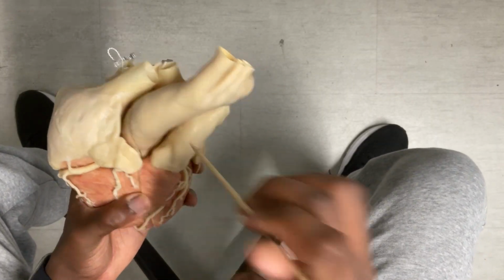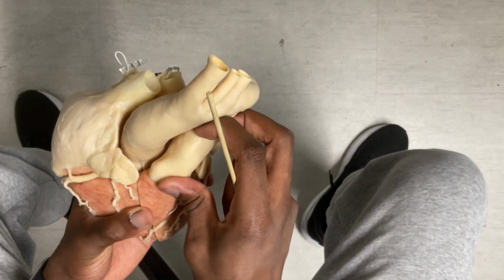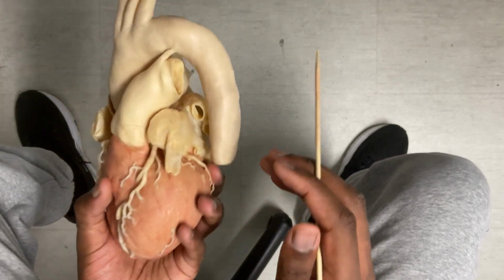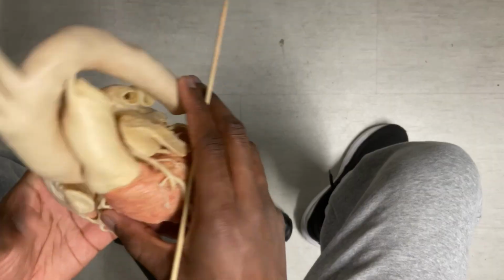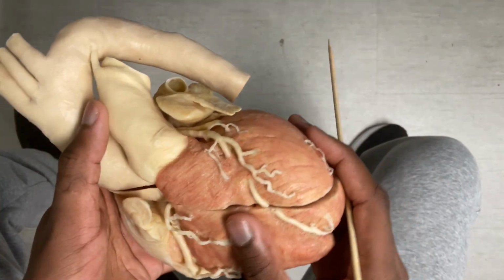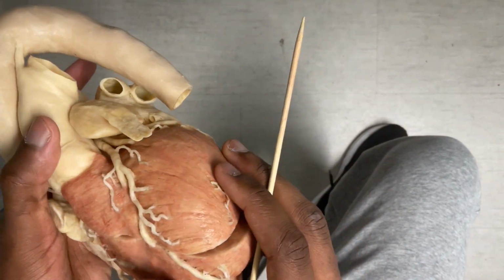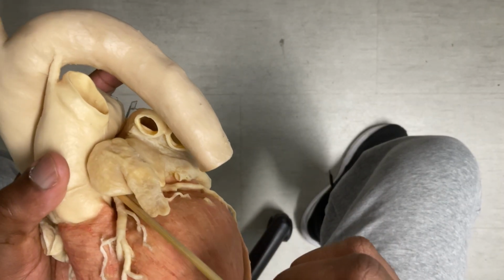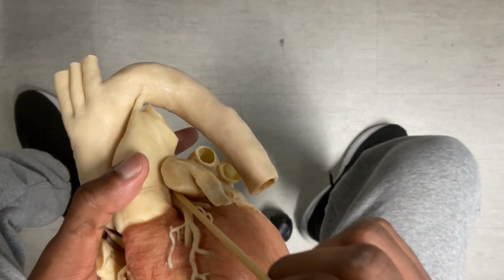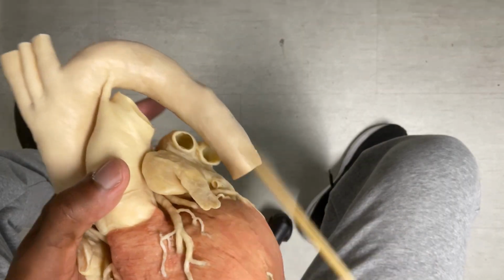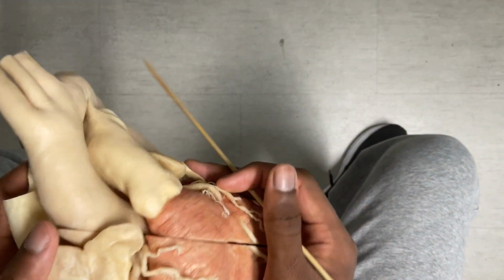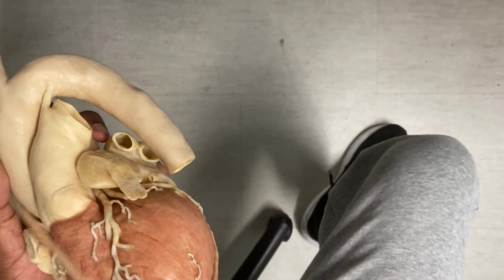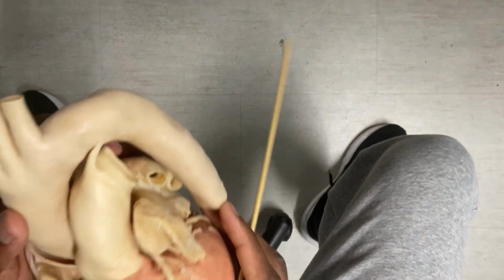left coronary artery back there. We can't really see it too well, right? The plastinated pulmonary trunk is covering it, but I'm trying to give you a better perspective so you can see it. If I turn it like that, you can see the pulmonary trunk is right here, but the left coronary artery is all the way back there being covered. Even if I turn it this way, you can't really see it too well, but just know it's all the way back there, behind the left auricle.